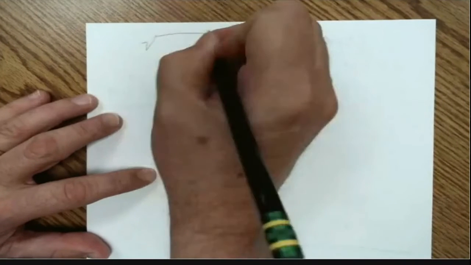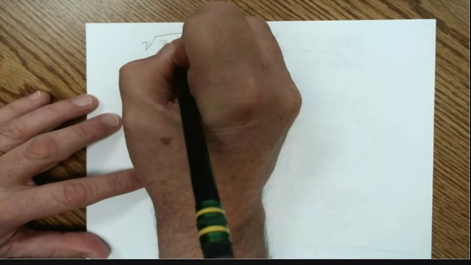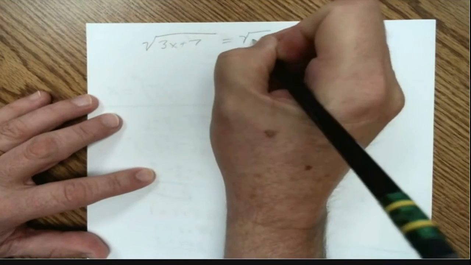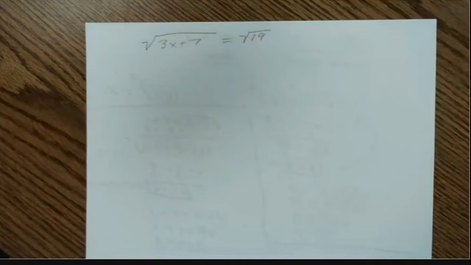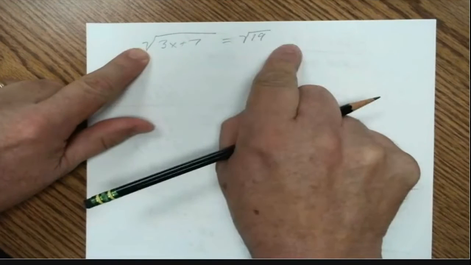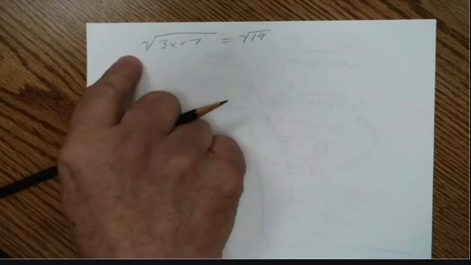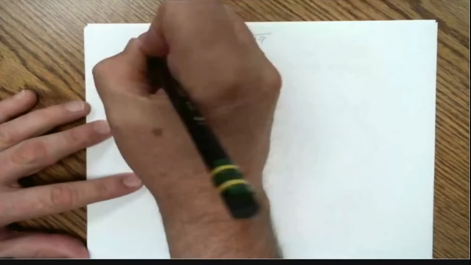How about when we have both sides having a radical? Radical on both sides. Now, here's the nice thing. There's nothing but a radical on both sides. We don't have anything extra. There's no 2 outside the front or anything. We're just squaring both sides.